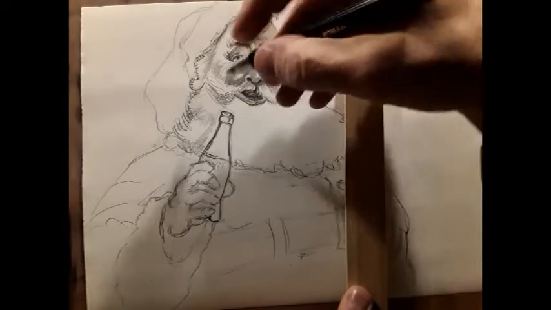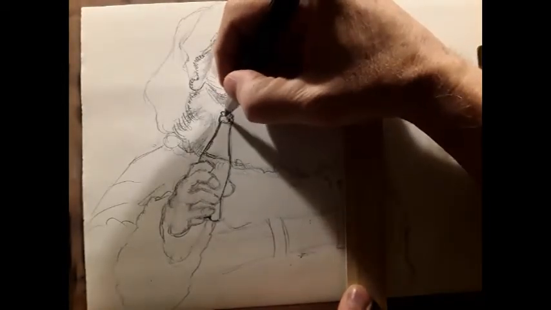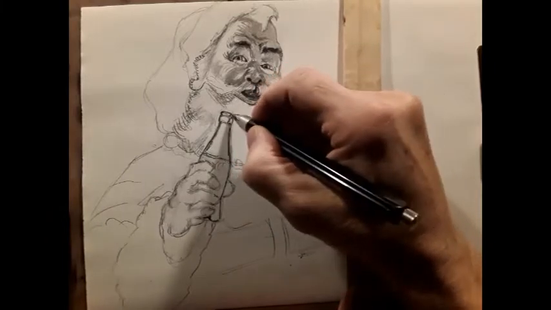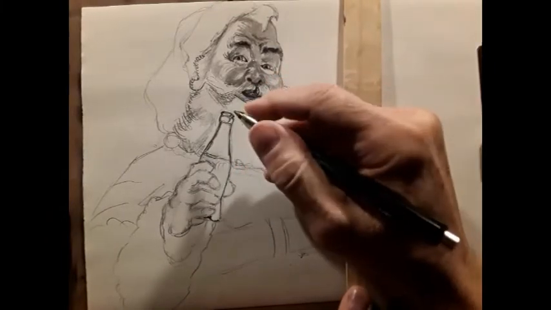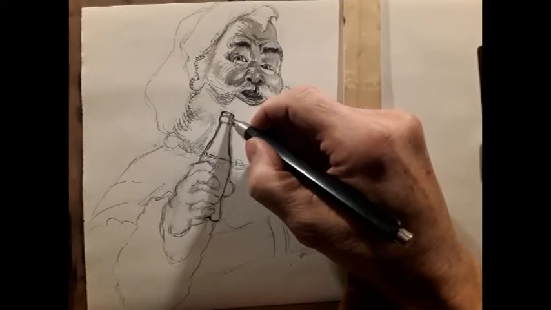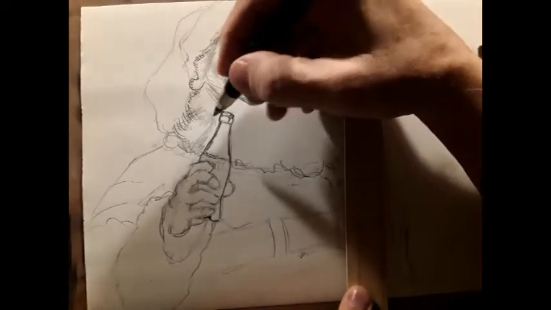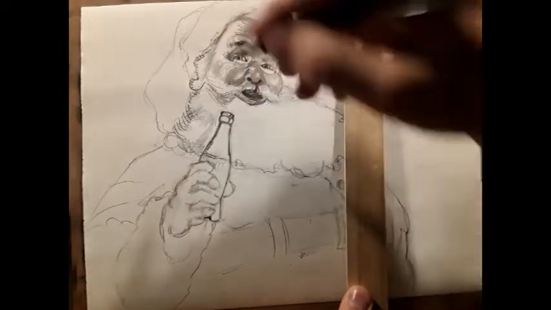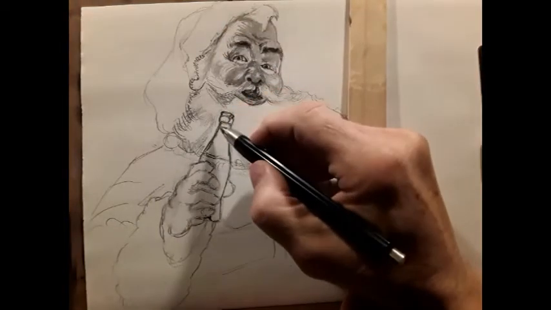Glass can be a challenging subject because you can see through it, and yet it has some translucence. It's not all invisible.